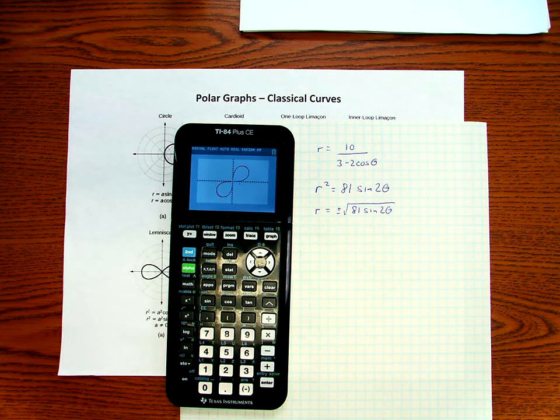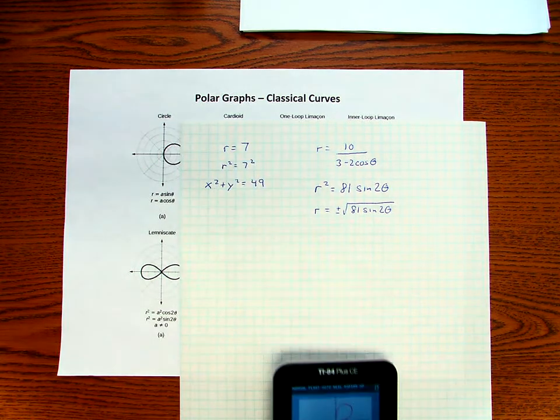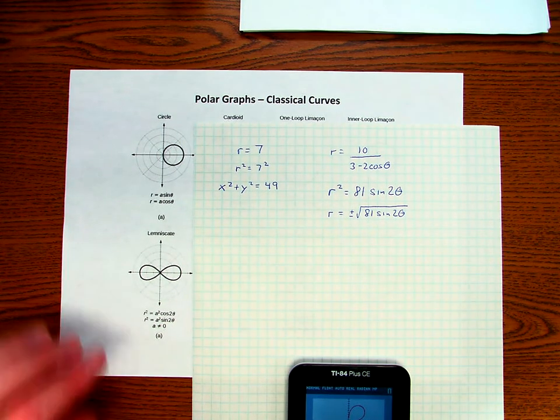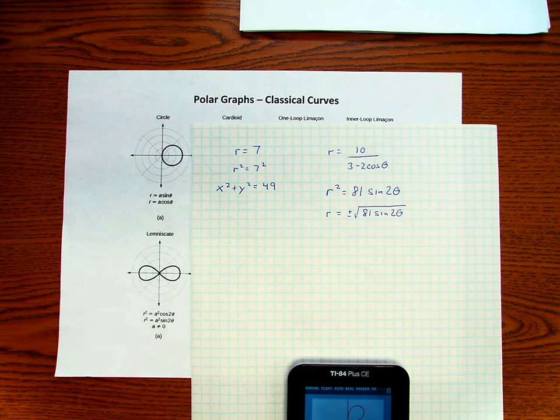There are some points that get traced by both the positive and the negative, and then there are some points that get hit by one but not the other one. But to get that full shape, we need to have both the positive and negative of that root. So that lemonscape, or whatever the correct pronunciation is, is another family of graphs that get opened up in the polar world.